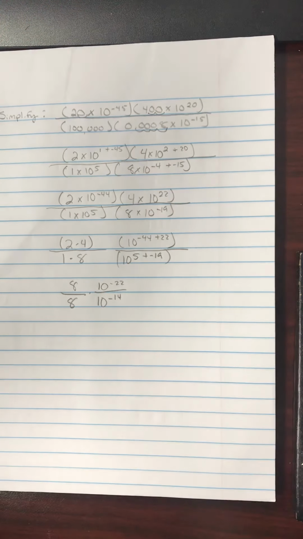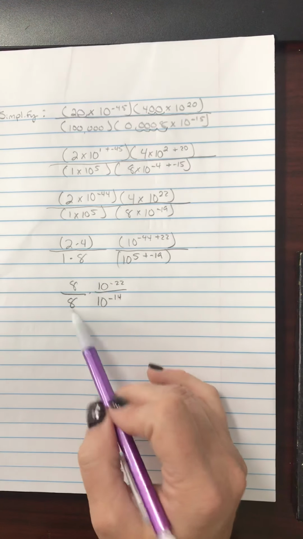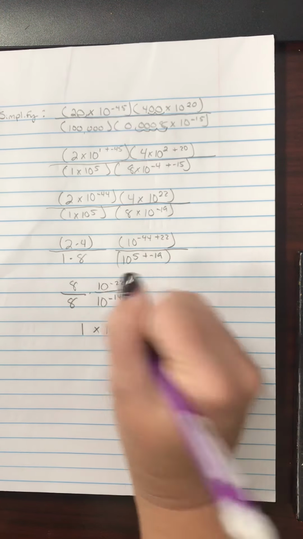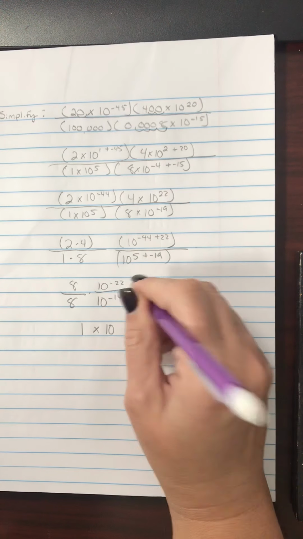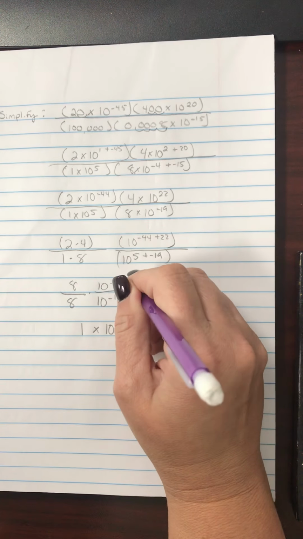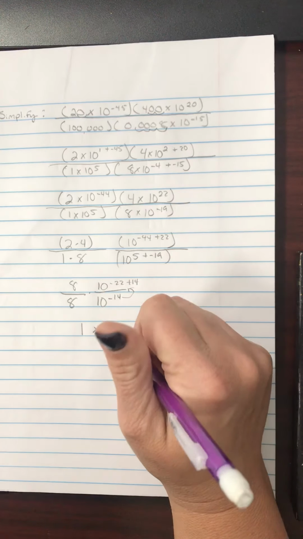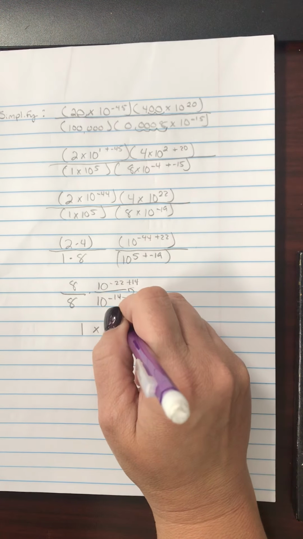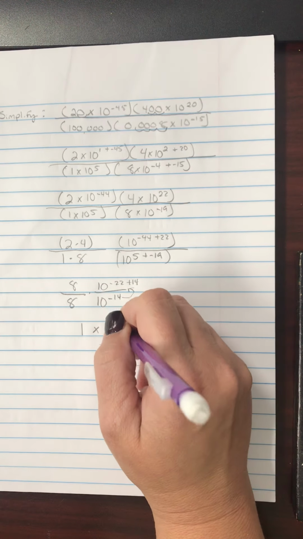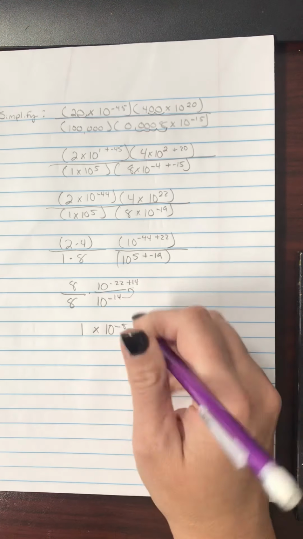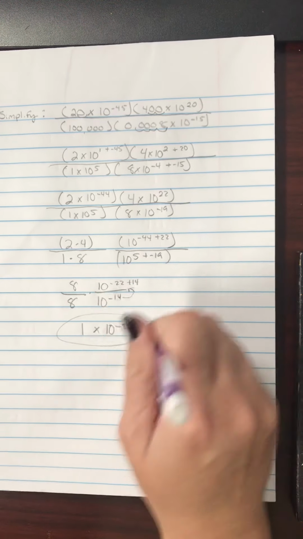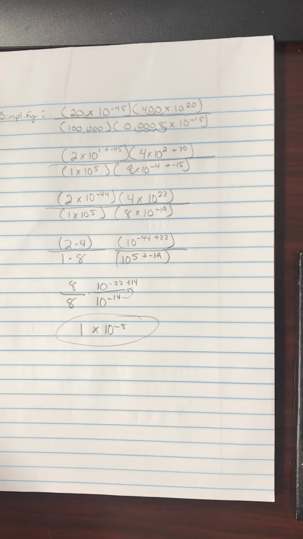But anyway, all right, so 8 divided by 8 is 1 times 10. And then again, we're bringing this up, okay? And so that's going to make it a positive 14. And so that means that we've got negative, let's see, 8 as our exponent on that one. And so there's nothing that can be simplified any further than that on that one.